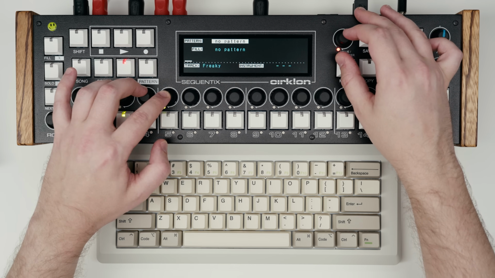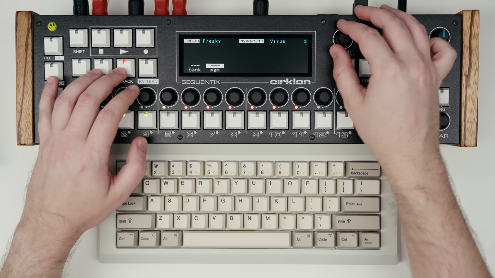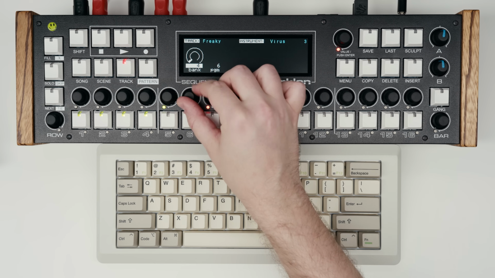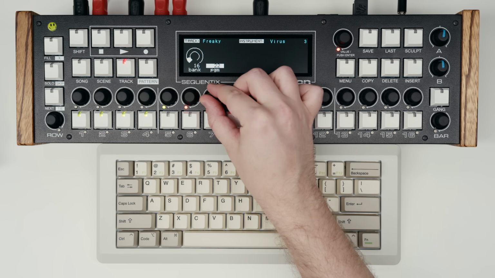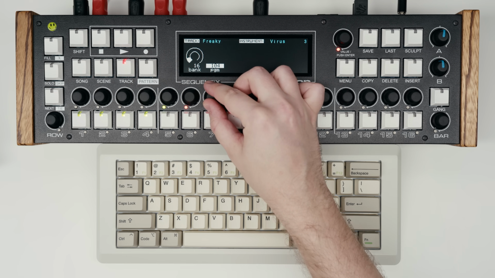Now let's add a third Virus track and find something juicy. No. No. No.